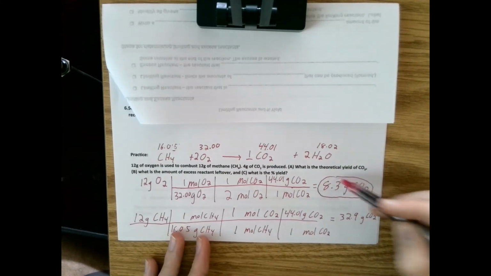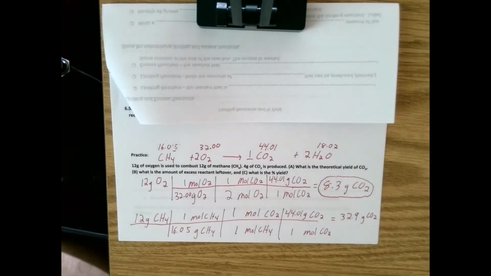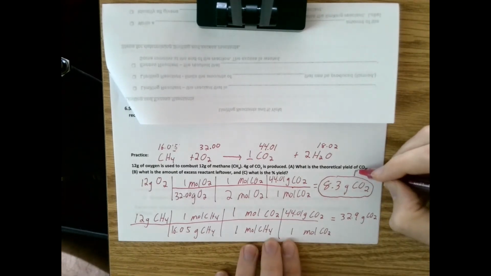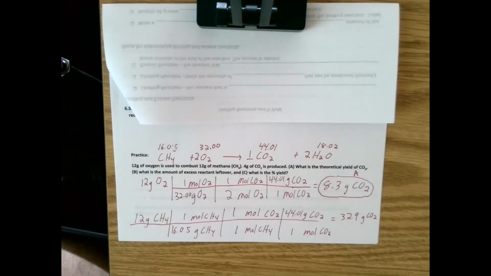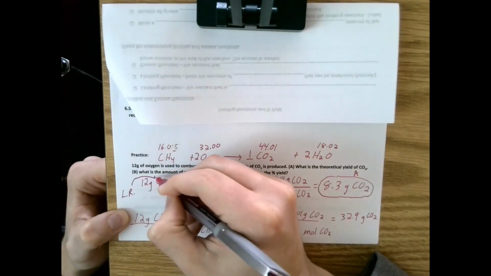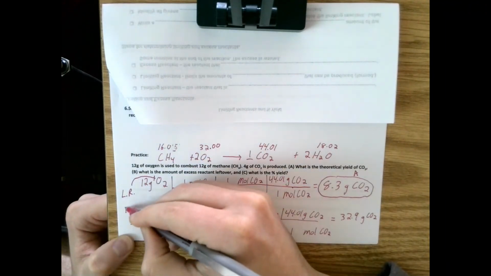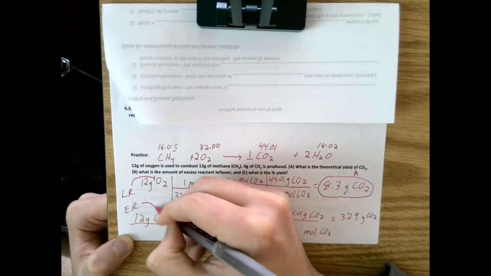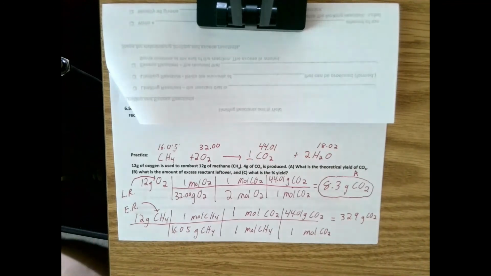So my theoretical yield is 8.3 grams of CO2. So that is my answer to A. I can also go ahead and label O2 as my limiting reactant. So O2 is limiting, CH4 is excess. I could reword that and ask, what am I going to run out of first? I'm going to run out of oxygen first. Oxygen would be the reactant that is consumed completely in the reaction, and there is some methane left over.